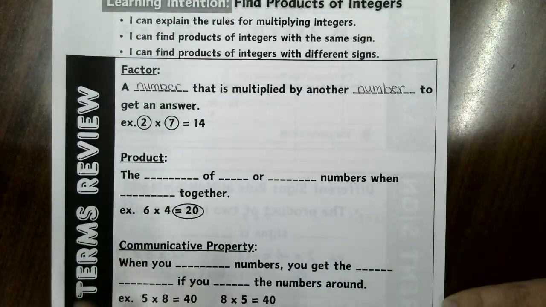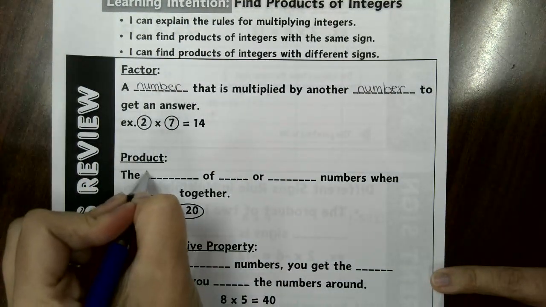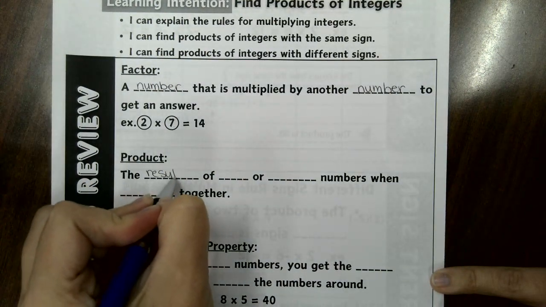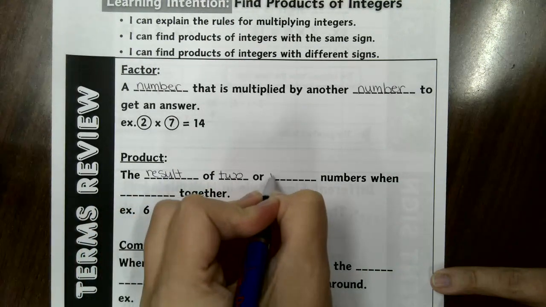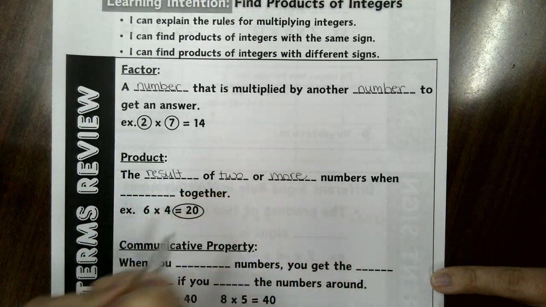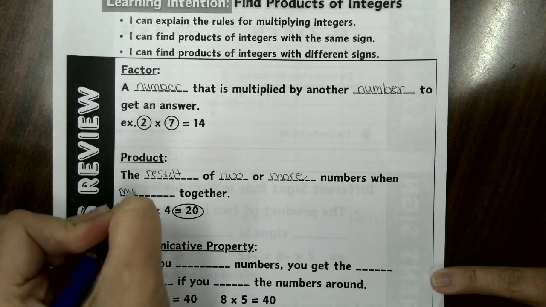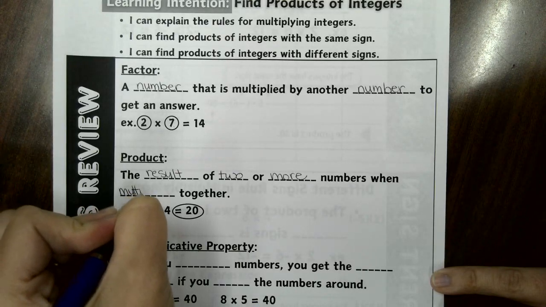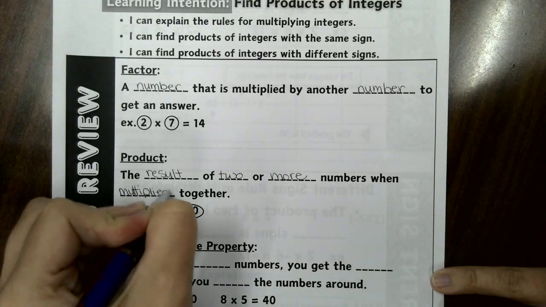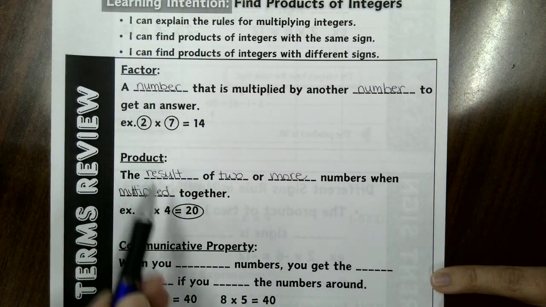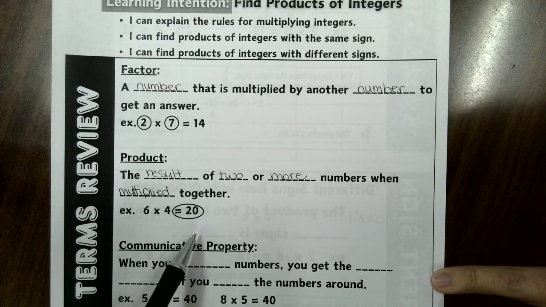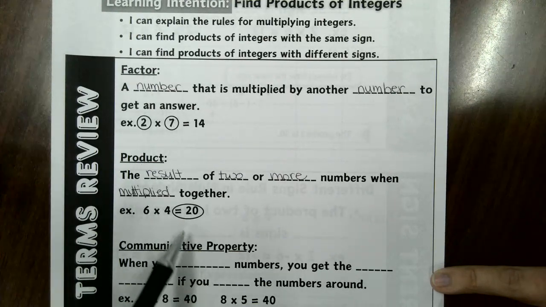And then product. Product is the result of two or more numbers when multiplied together. So if I have 6 times 4, the product would be the answer. So 24. Okay, product means answer.